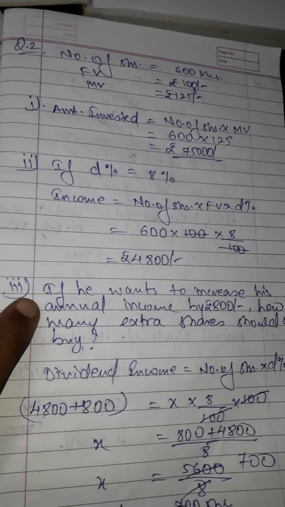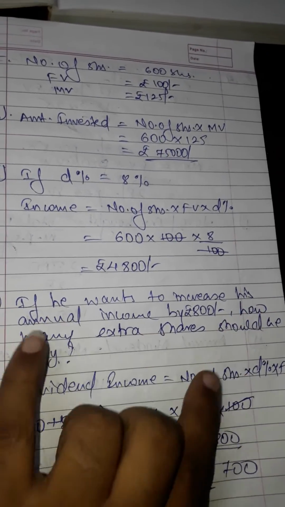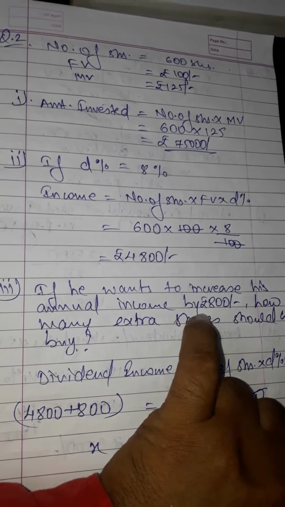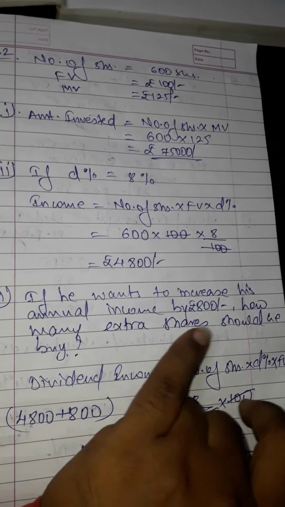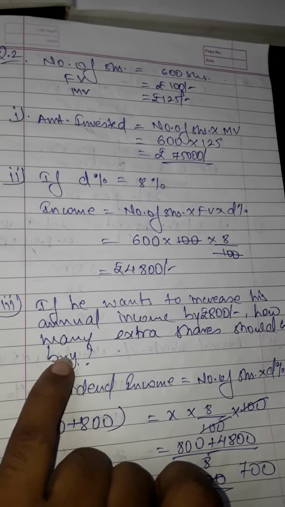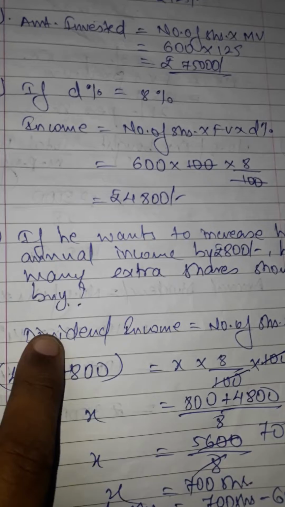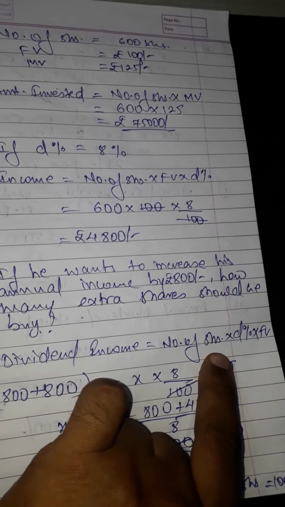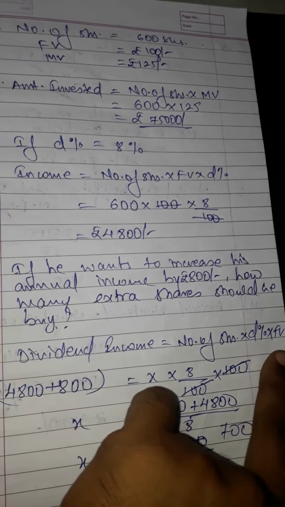Now third part, if he wants to increase his annual income by rupees 800, how many extra shares should he buy? Now, dividend income is equal to number of shares into D% into face value.